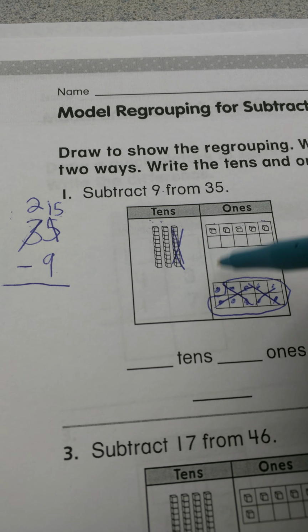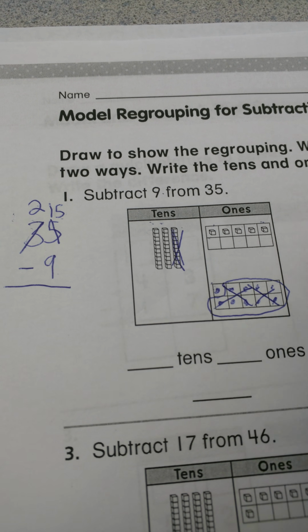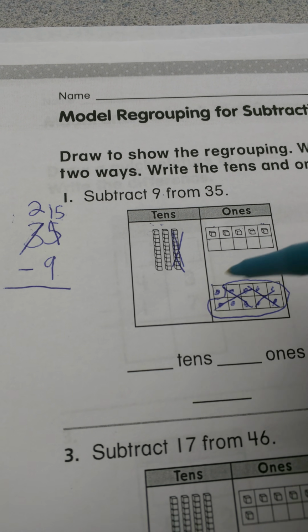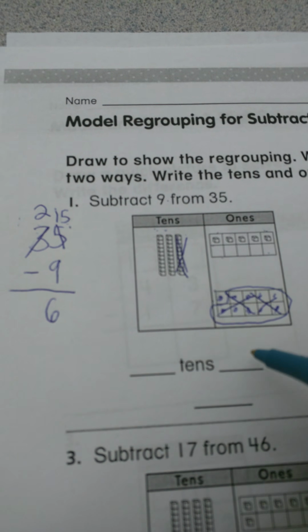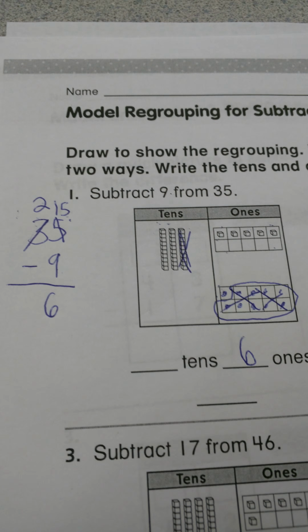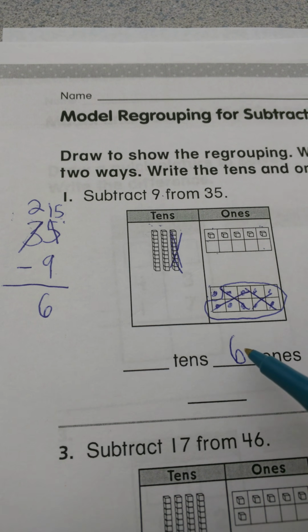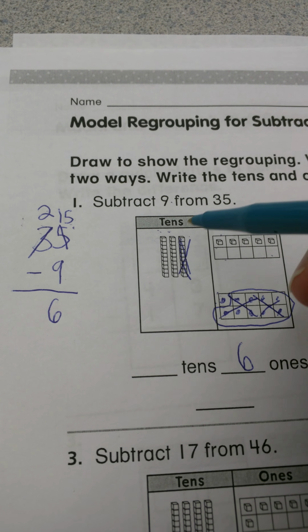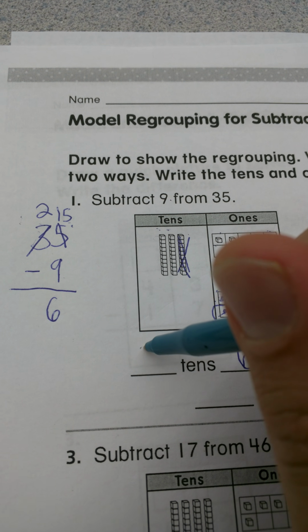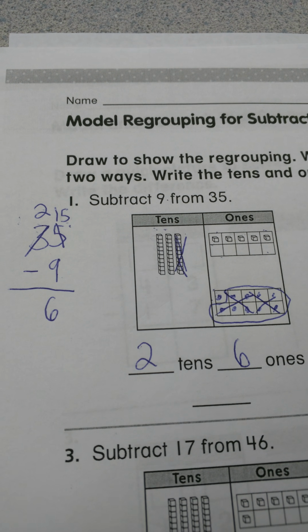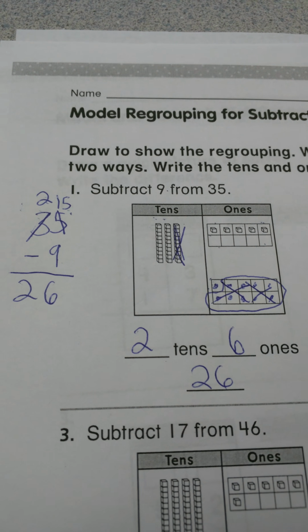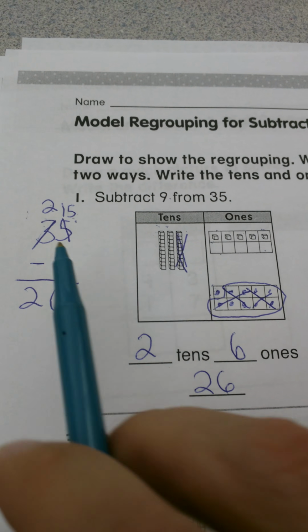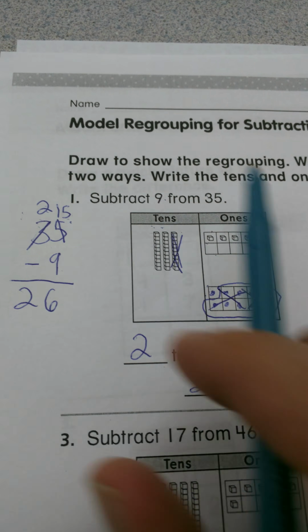Well, I don't have 1 left. I have 5 more plus 1. So what is that? That's 6 ones. 15 minus 9, that's 6. So you see it's exactly the same there. Now, I'm going to look at how many tens I have left. I have 2 tens. So I'm going to write 2 tens. My answer is 26. So again, we're doing the same exact thing here. We're just showing a visual representation of it.